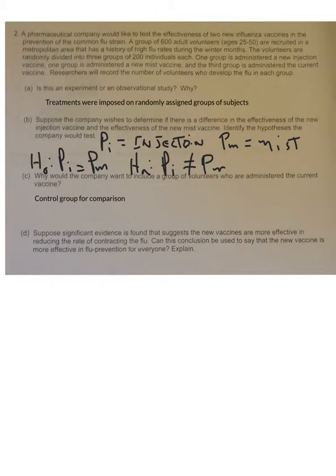Let's look at letter D. And then the last one, letter D, is, let's see, suppose you see that they are working for these individuals. Can this new vaccine be used for everyone? Well, not everyone, because we only tested on people from 25 to 50. We don't know whether it's going to be different for younger people or elderly. So, we'd have to have a wider sample of the population. Okay, that's number 2.